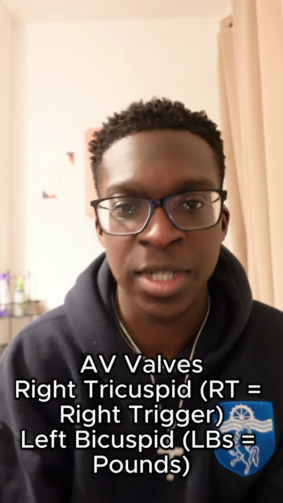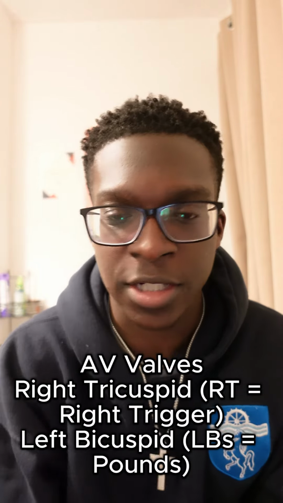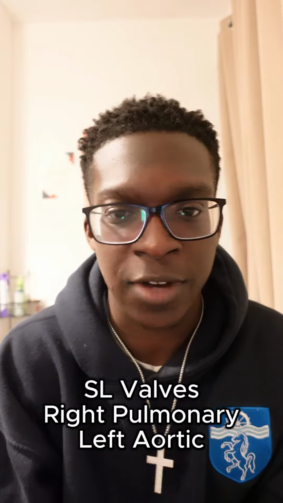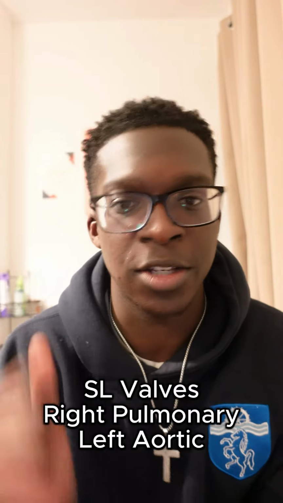Know the right tricuspid and the left bicuspid or mitral are your atrioventricular valves. And the aortic valve on the left and the pulmonary valve on the right are your semilunar valves.